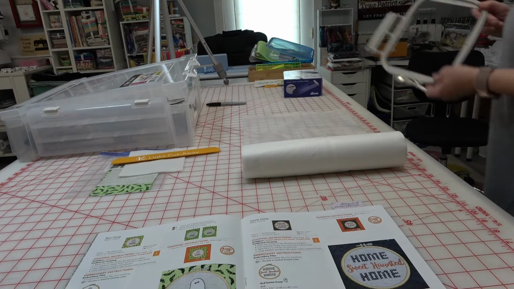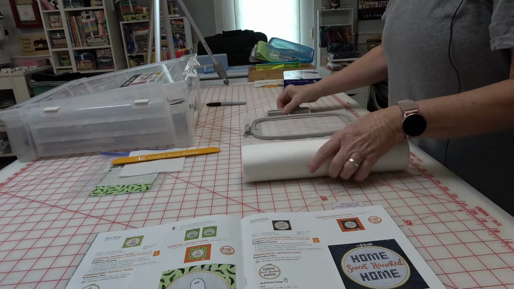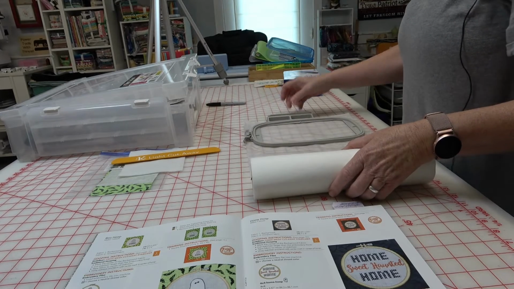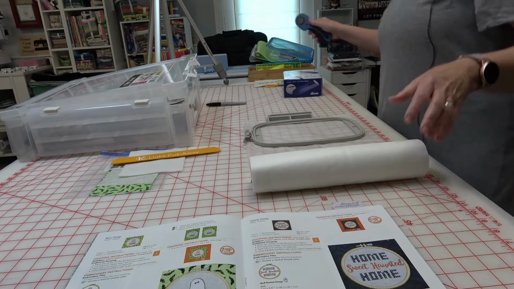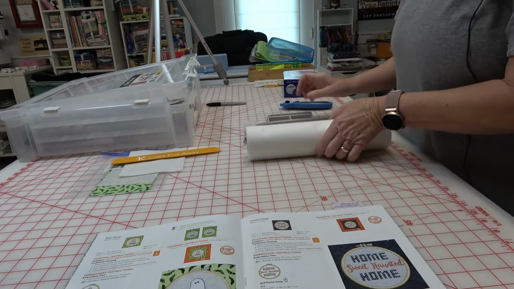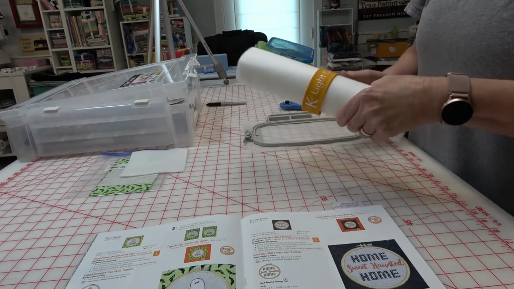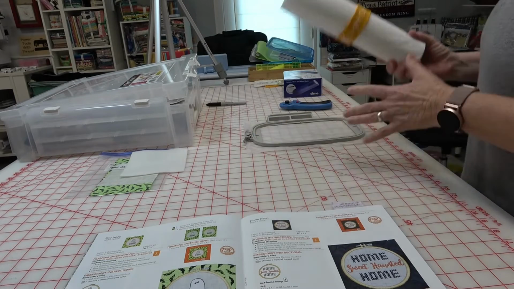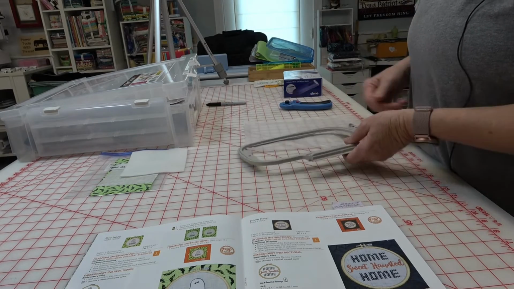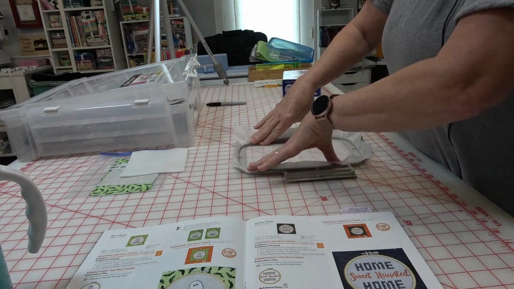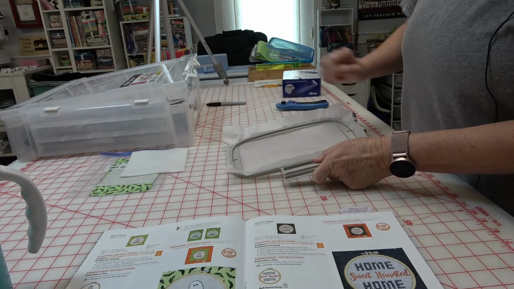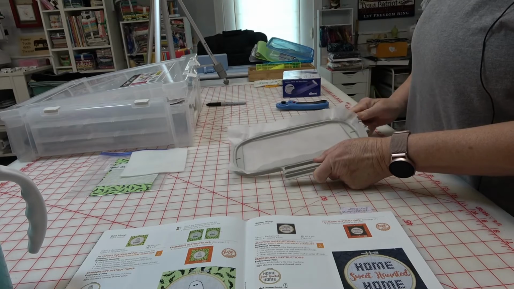And I'm going to get my 5x7 hoop and just set it right here with the handle to the outside off the edge. And I'm going to cut an inch away, just like that. Ha, very handy. And then I'm going to hoop it. Make sure that there's a little bit of stabilizer sticking up all the way around all the edges.